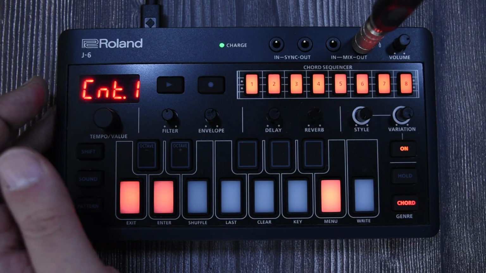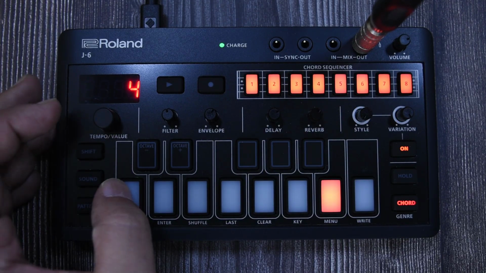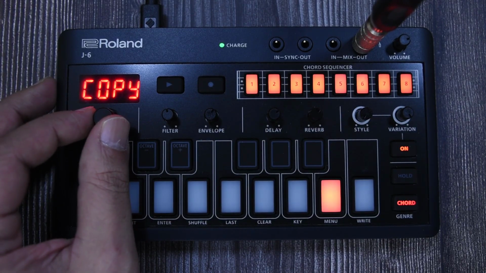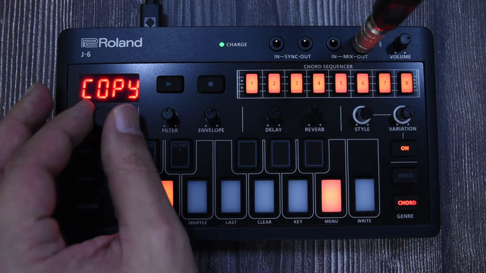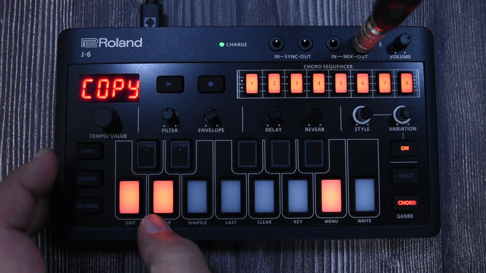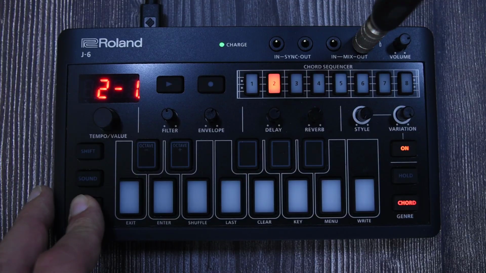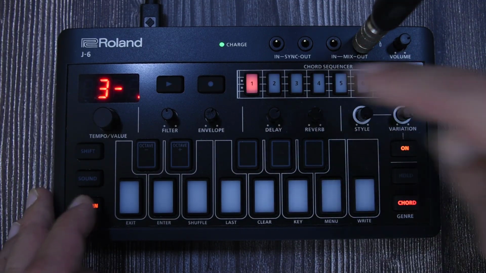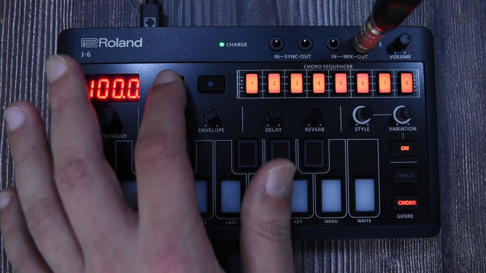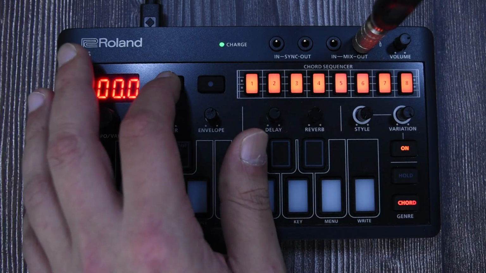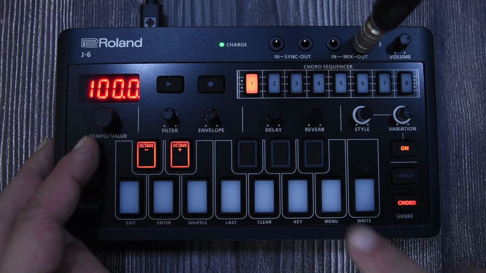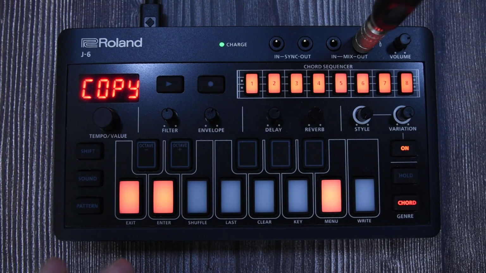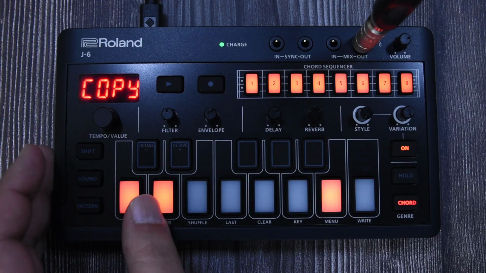Keep going down. We already talked about this one. This is the count in, how many times the play is going to blink. And I guess we have a couple more. We have a copy. So how it works right here, let me just get out and go to the bank number 3 and the preset number 1, the pattern number 1. We have our pattern, if you remember. I'm going to go back to the menu. Now I want to copy that pattern, the one that we created, and paste it someplace else.